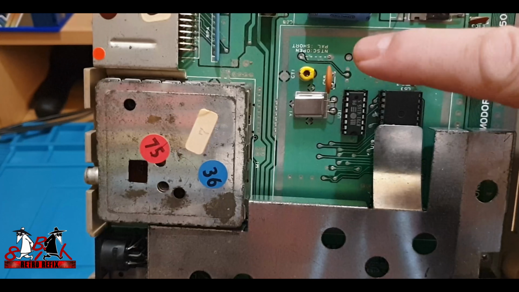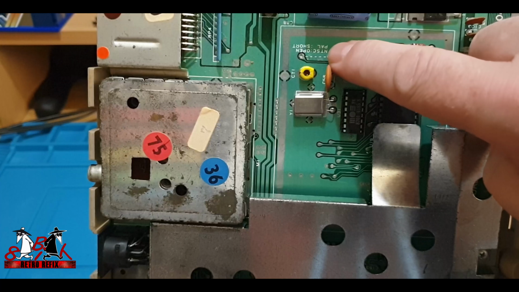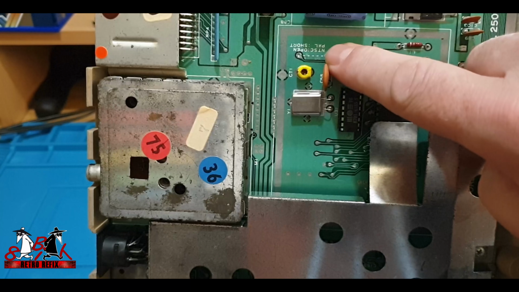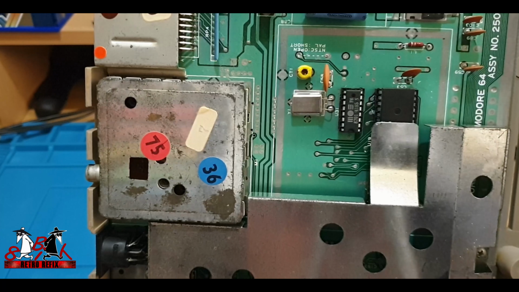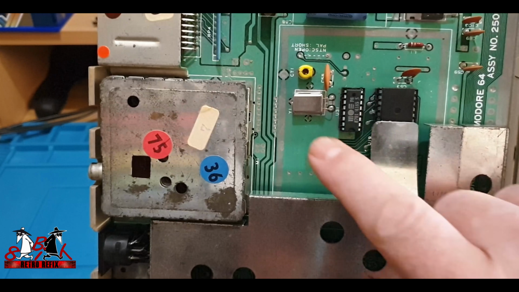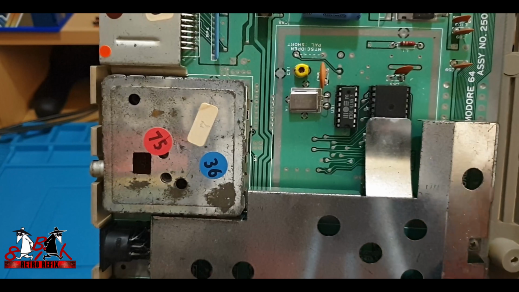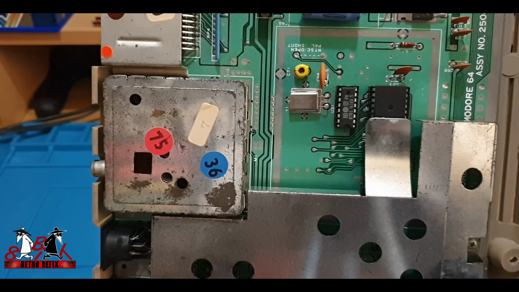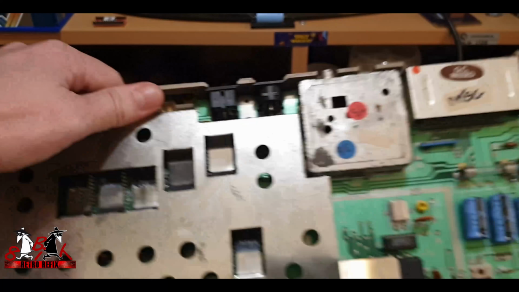So you can see up there, there's the jumper that you either remove or you short. You can see on there it says NTSC open or PAL short. You can just use something like a capacitor leg if you want to short it for PAL. So that's the clock crystal that we're changing, and there's the VIC chip. That's it. That's all you need to do, and you've done it.